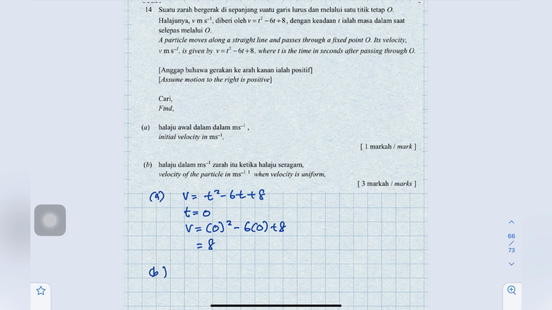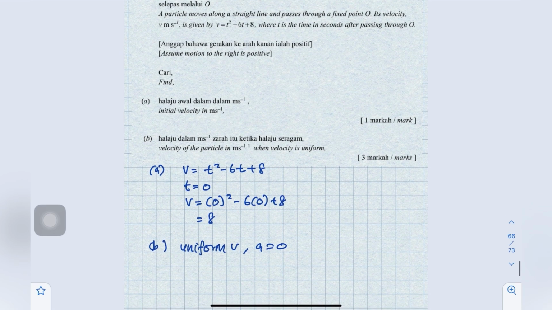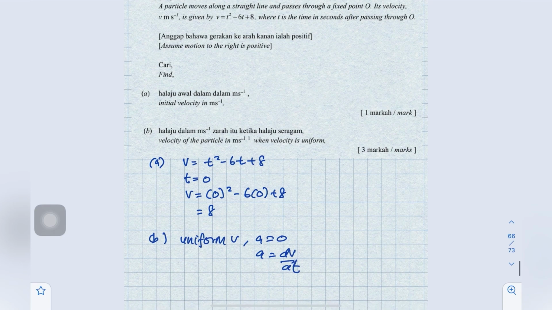B. The velocity of the particle when the velocity is uniform. So for uniform velocity, a equals 0. You don't have a, so you have to differentiate. So a is dv/dt, which equals 2t minus 6.